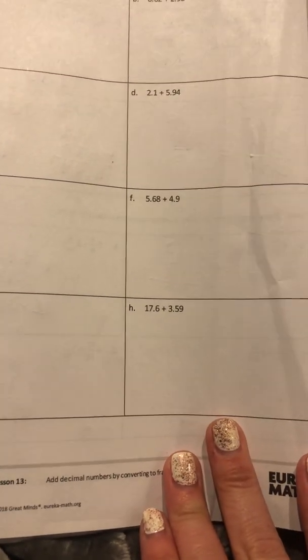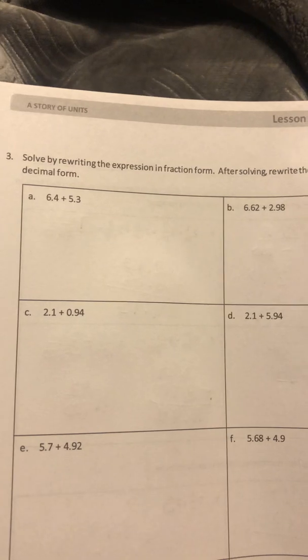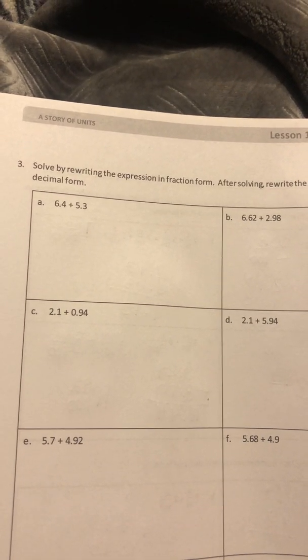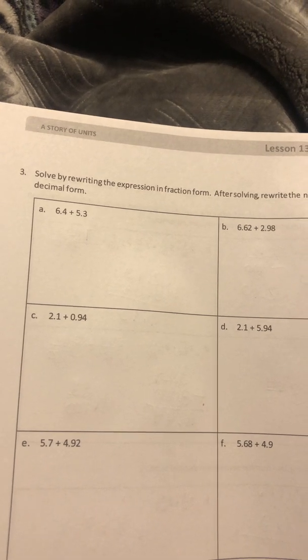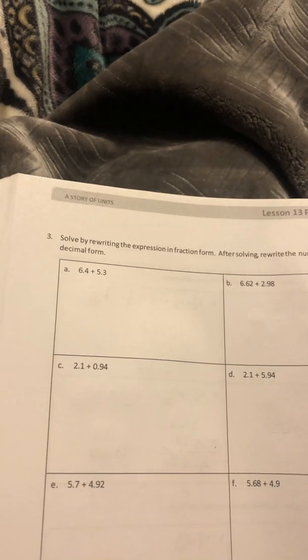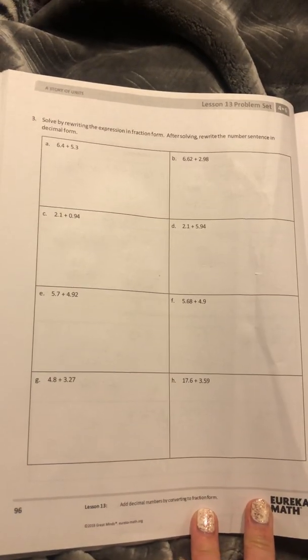So I want you guys to solve the rest. Look at this, it is all in decimal form. Now the directions say rewrite the expression in fraction form. So I'll do the first one for you, or with you. Remember, don't copy all my answers. Don't cheat yourself. But do this first one with me. And then I want you guys to take a picture of number 3 and your exit ticket. Because I know you guys could do this.